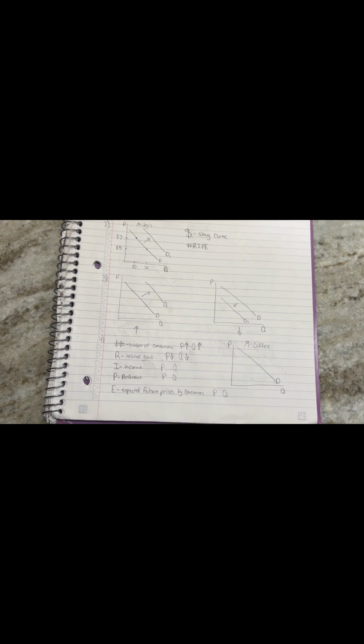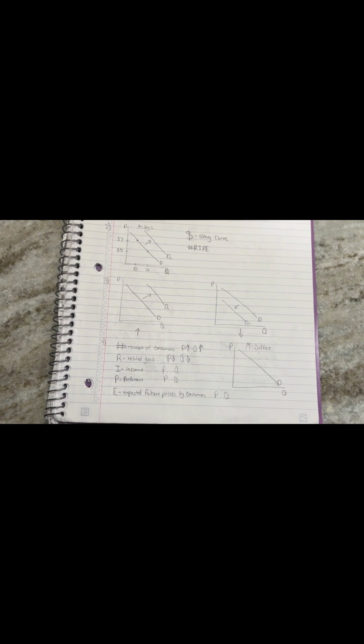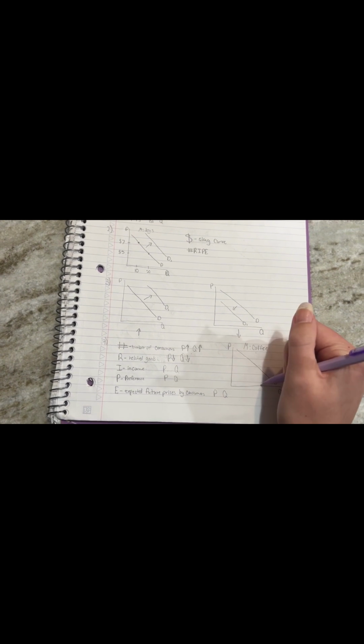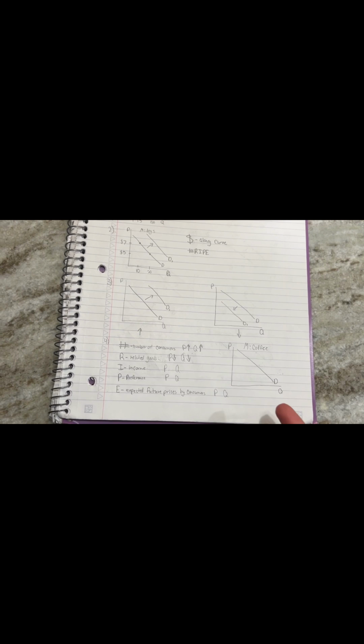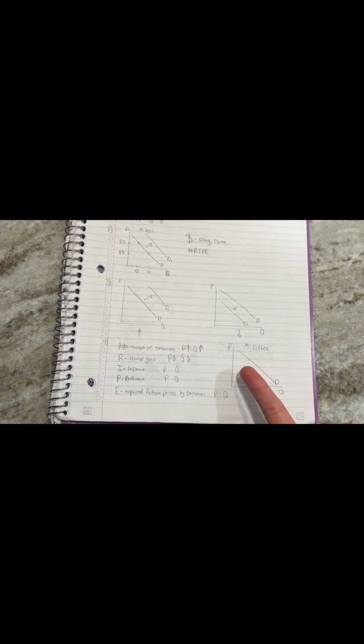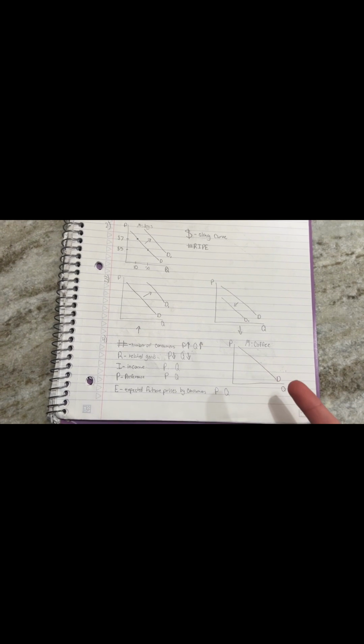Now income, if the economy goes into a recession, causing incomes to decrease, then the demand will also decrease, because if coffee is, for example, a normal good, and income decreases, they're not going to want to buy a normal good because they don't have the money.